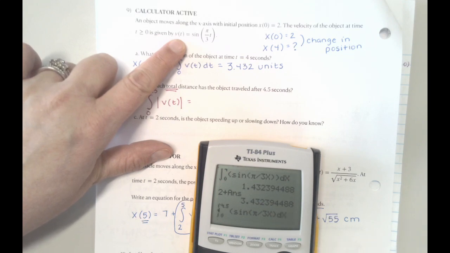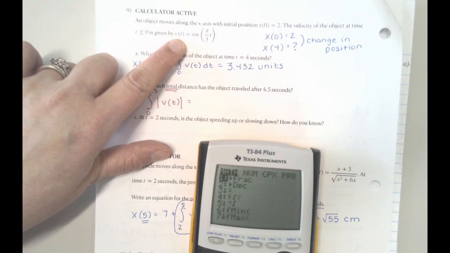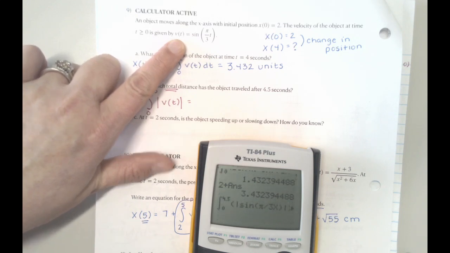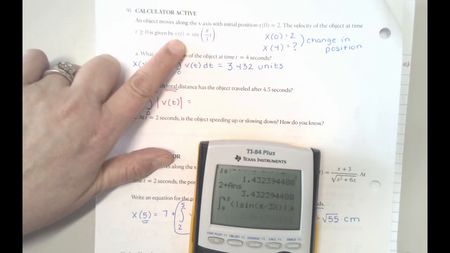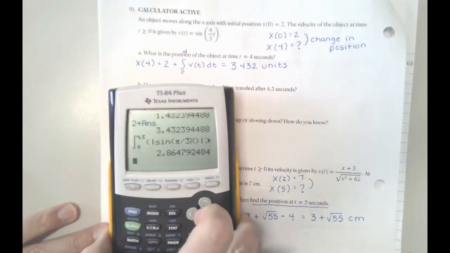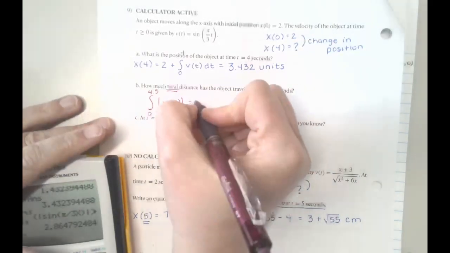Oh, I forgot my absolute value. Sorry, guys. That's what happens when you see me do this live. So 0 to 4.5, I need absolute value to get total distance. So absolute value of sine of pi over 3x dx. It takes a second because that absolute value throws it for a loop sometimes. But this is the total distance that I traveled, 2.865.